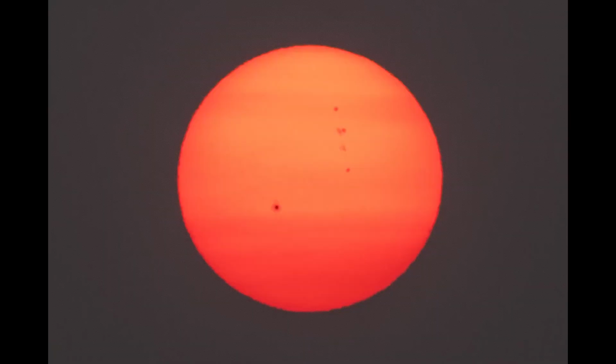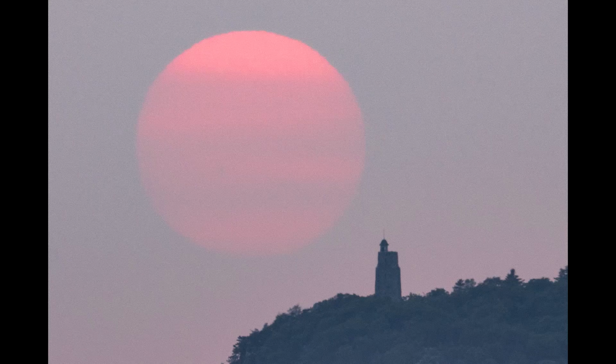The fourth time was May of 2023. We had substantial wildfire smoke from Canada that hazed over the sun and you could see sunspots. But the sun faded out before it reached the tower. A few days later, I attempted the same shot with clearer skies.